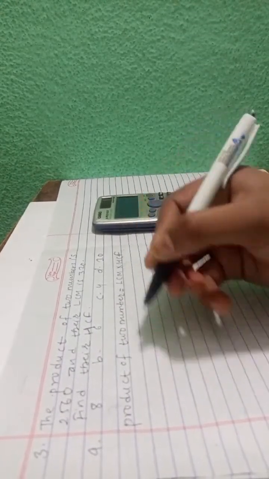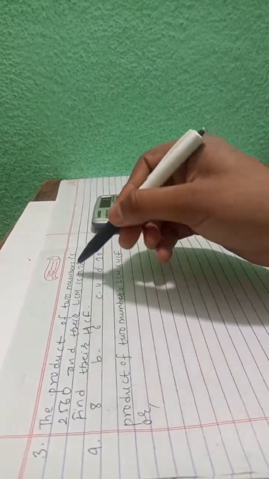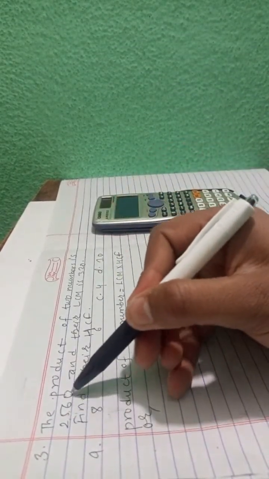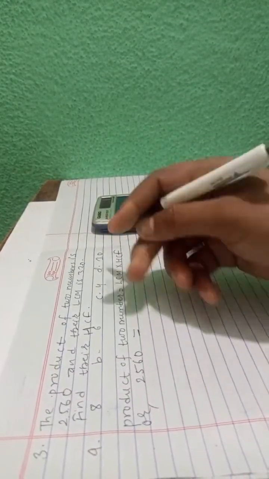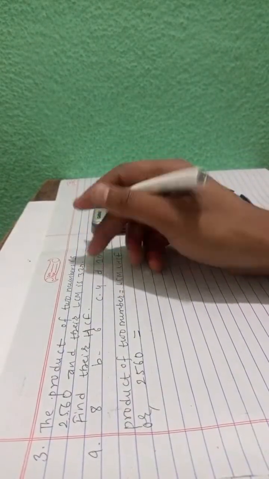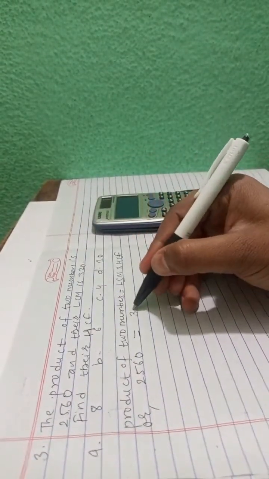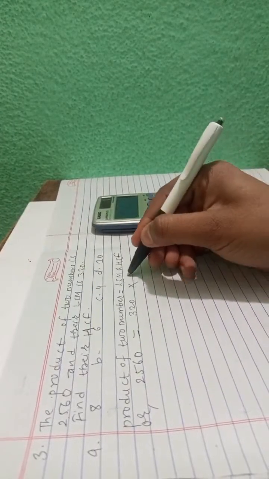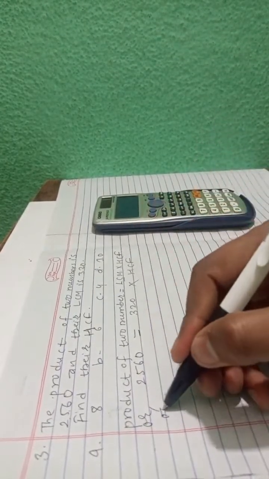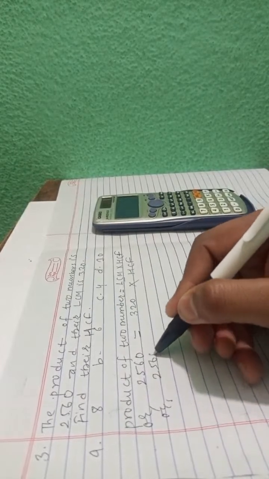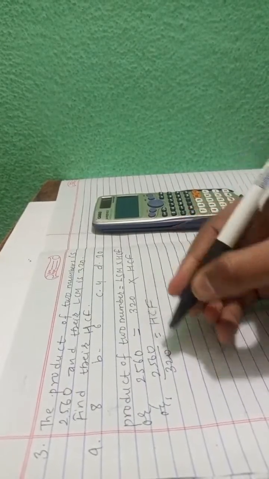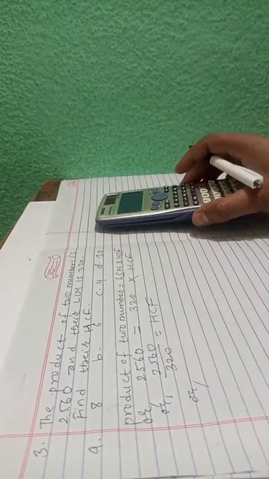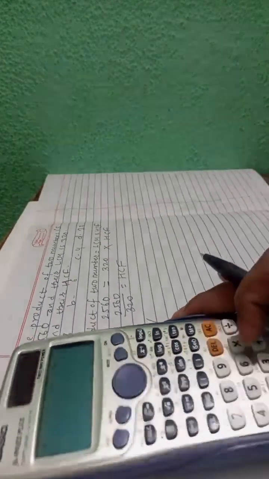The product of two numbers is 2560 and the LCM is 320, and we have to find out the HCF. So we have to divide 2560 by 320 to get the HCF.